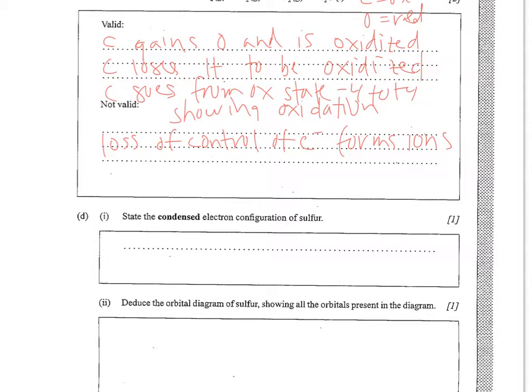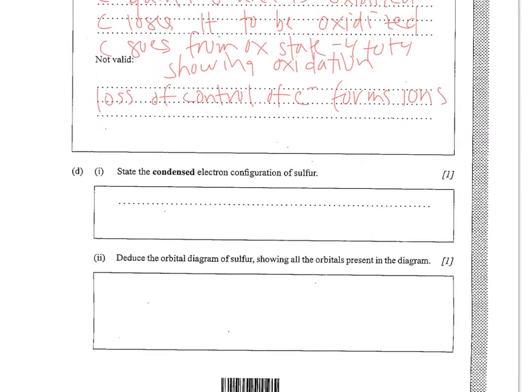Then state the condensed electron configuration of sulfur. If I go with the noble gas configuration, it'd be Ne 3s2 3p4. Or another way of condensing it, and I'm not quite sure which one IB is opting for here, would be 2, 8, 6.